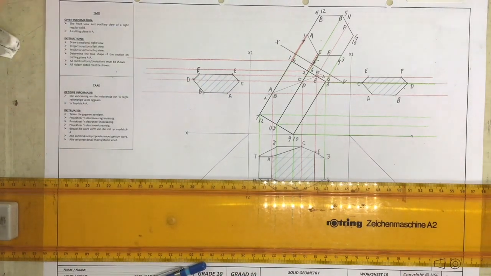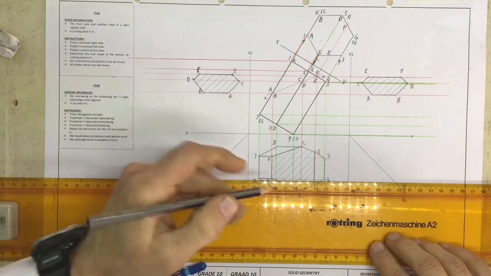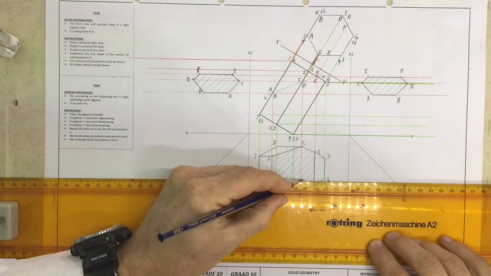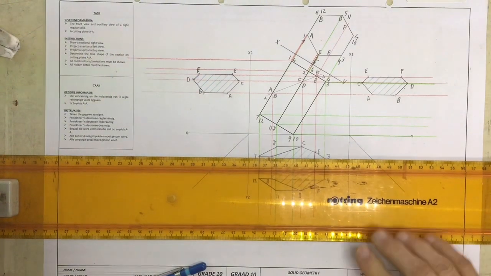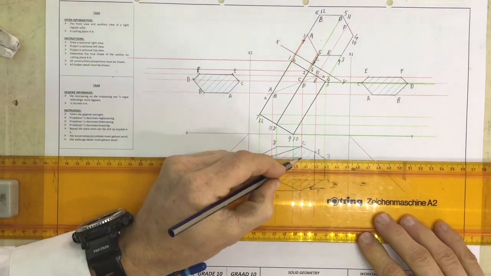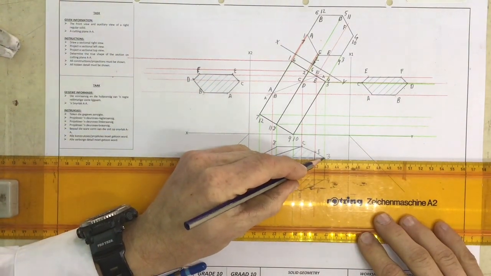Let me just get a pencil over here. There we go. Pencil, it works. Hidden detail. Why? Because those lines are on the other side of the thing and you won't be able to see it from the top.